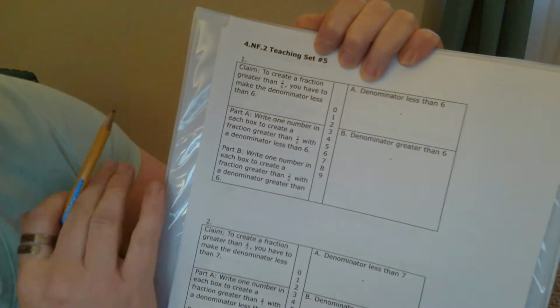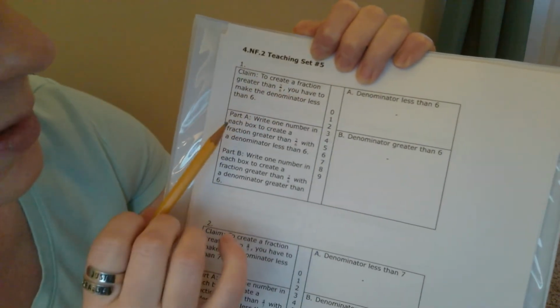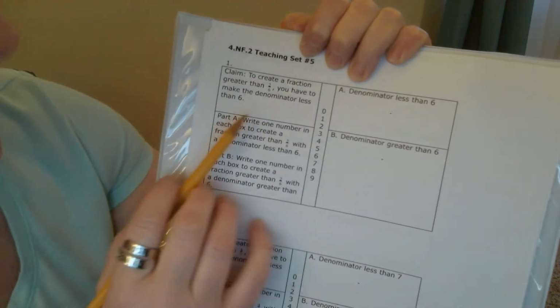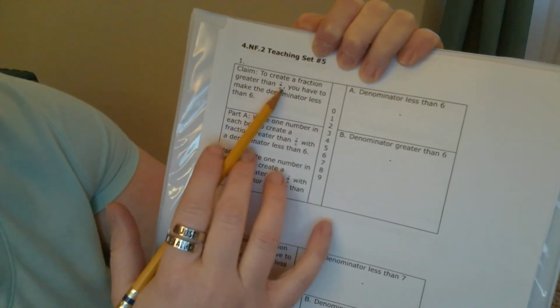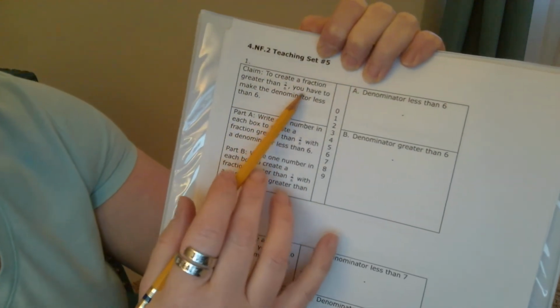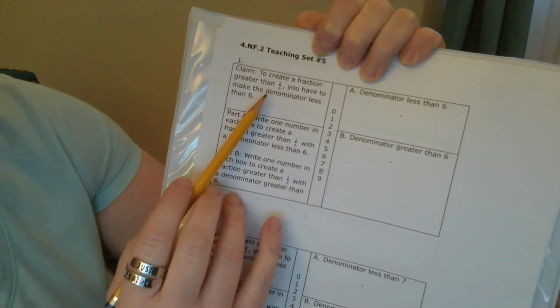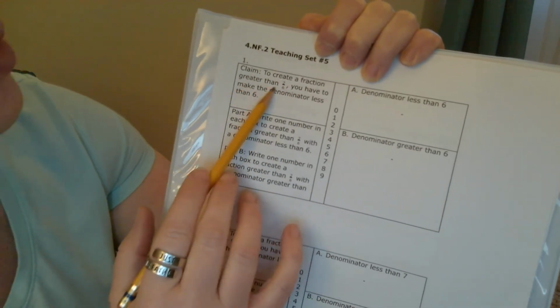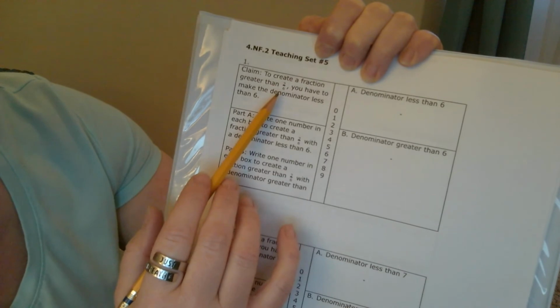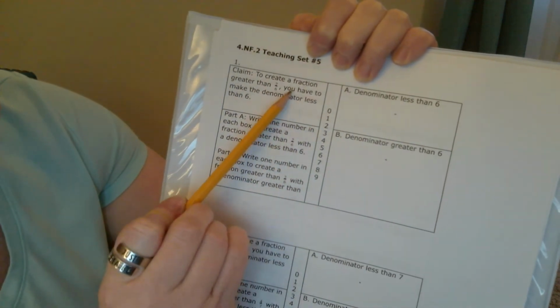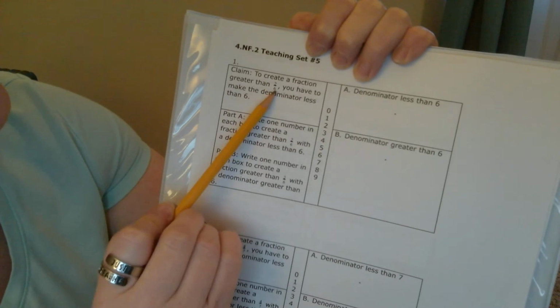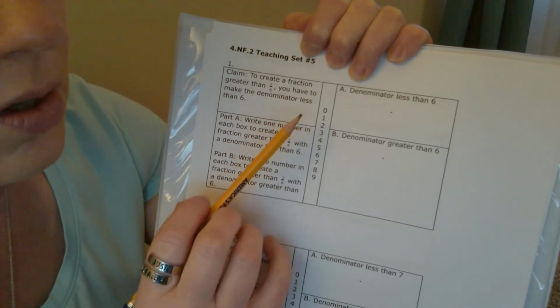So here are some claims. So here's the claim. To create a fraction, this is basically a claim. Somebody is stating something. You guys know how to state claims. To create a fraction greater than 2/6, you have to make the denominator less than 6. Okay, so to create a fraction greater than 2/6, you have to make the denominator less than 6.